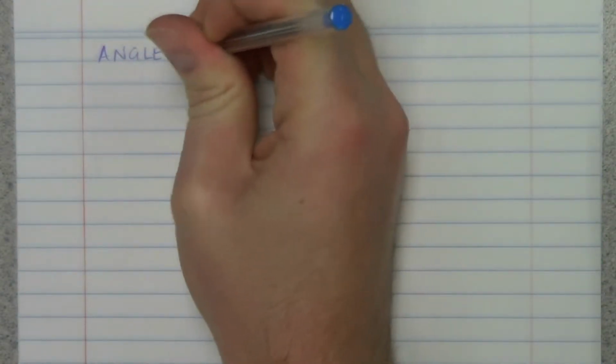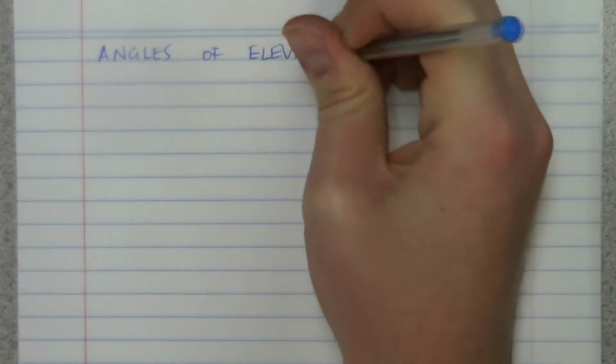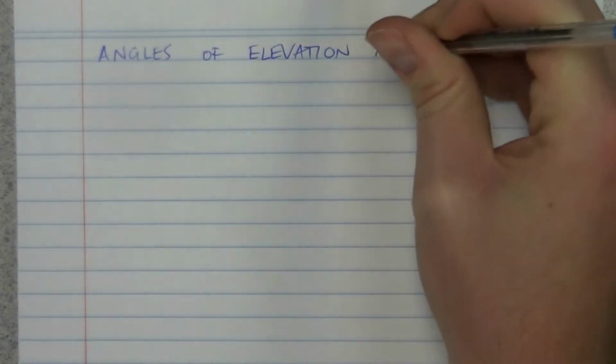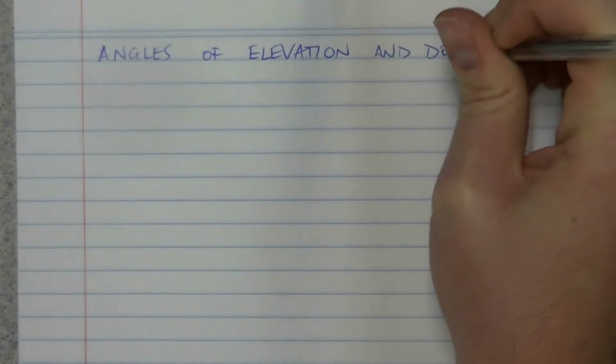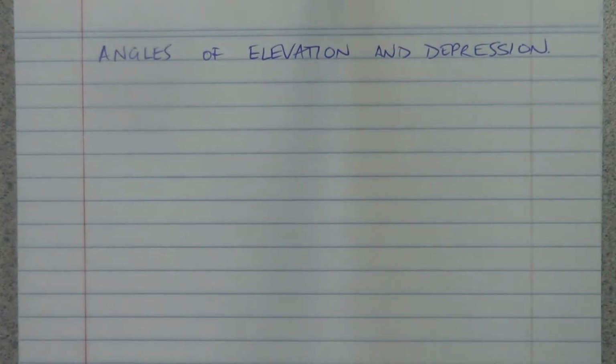What I'm going to be talking about in this video is something that's not really needed for Year 9. This is a Year 10 topic. However, it's worthwhile knowing them in case you read a particular question in the textbook and you're not sure what it means. It's the angles of elevation and depression.